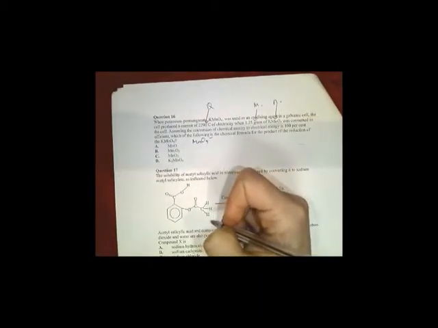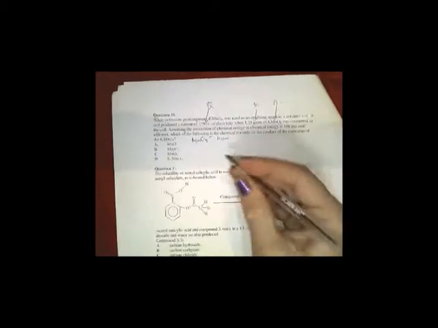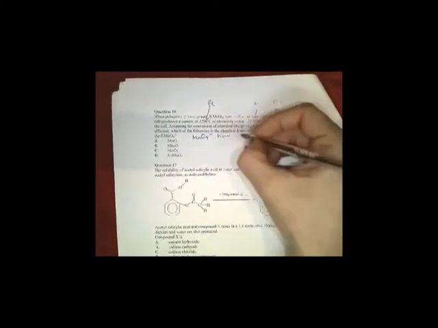Basically we're going to have to find out how many electrons it's used as an oxidizing agent, so it's being reduced. So how many electrons it would have to gain.